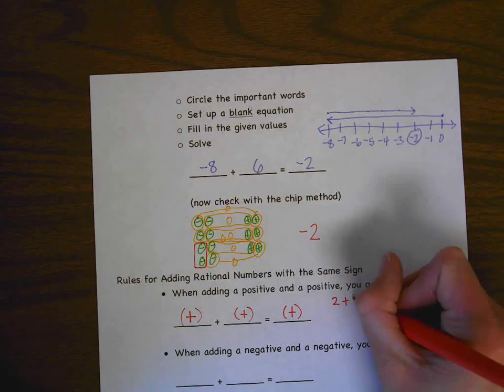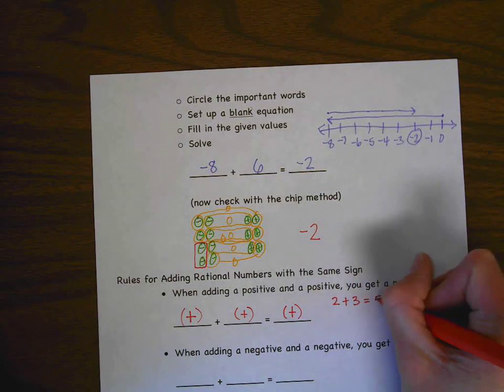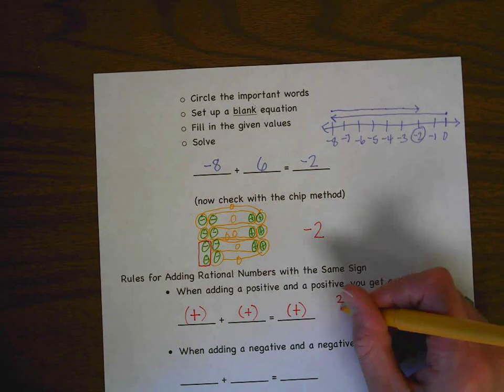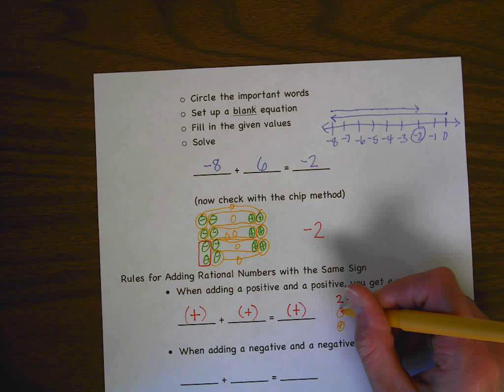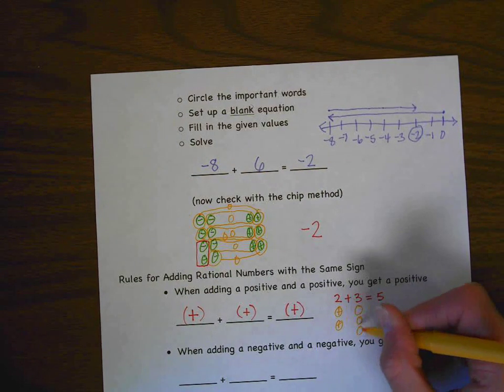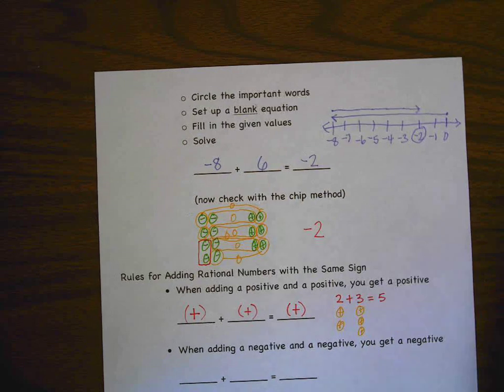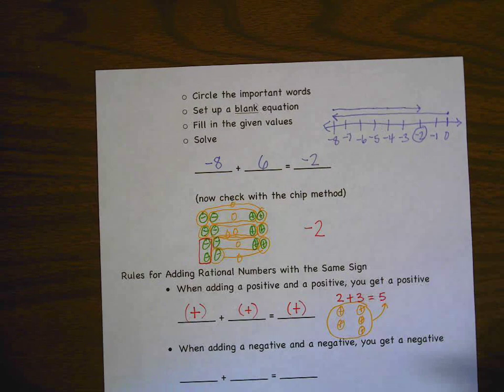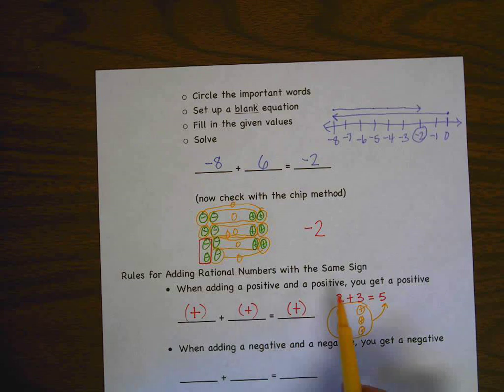So an example of this is if we have 2 plus 3 equals 5. What this looks like using the chip model is that we have 2 positive chips, okay, and then we have 3 positive chips. If we count all of those together, that gives us 5. So when adding a positive and a positive, you get a positive. That's what we learned on this one, okay?